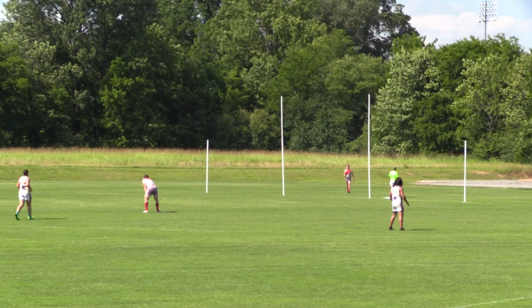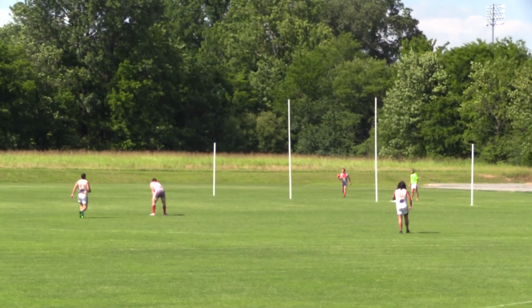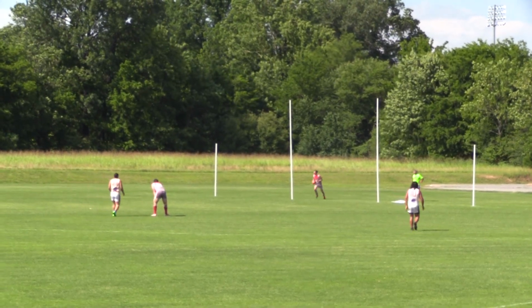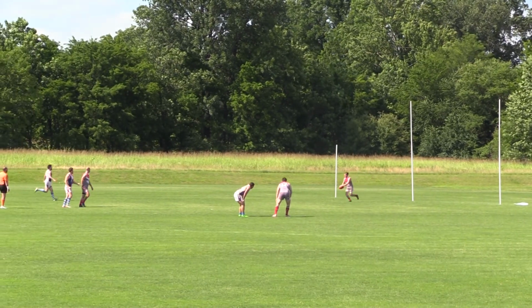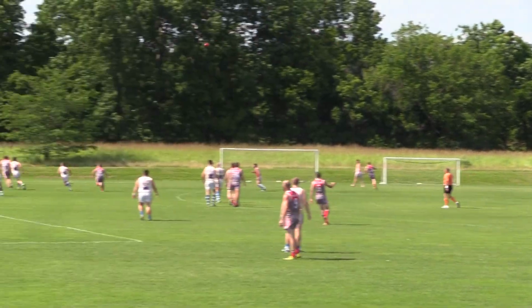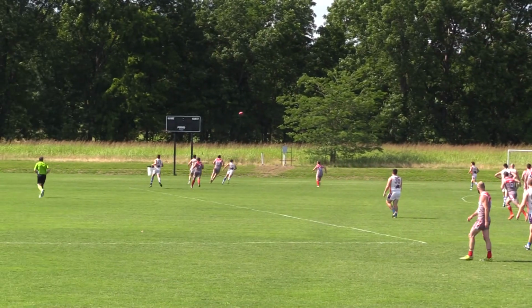Central Regional third-place game. Brian Barish with you here from Burns Park in North Little Rock, Arkansas, and we are having such a great time here in the natural state. Absolutely beautiful field and great conditions.